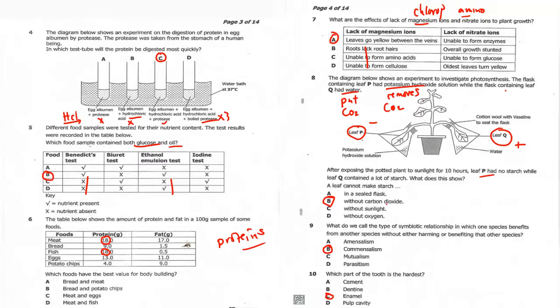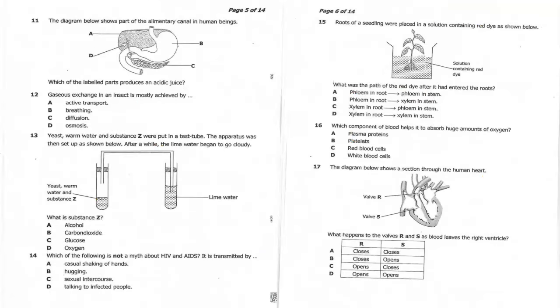So be able to comment. Put your answer in the comment section. Indicate the paper that you're answering and the question number. If possible, indicate also the question. What part of the tooth is the hardest? Then you put the answer. It will be very easy for me to look at it.